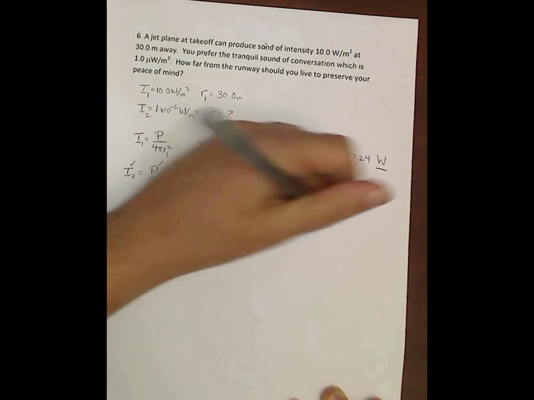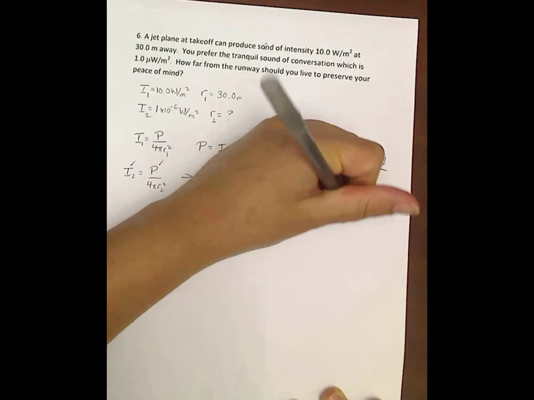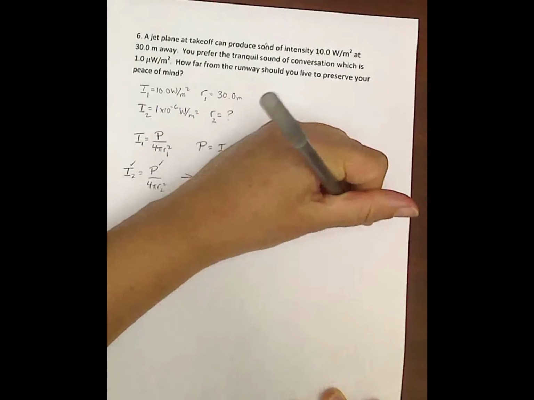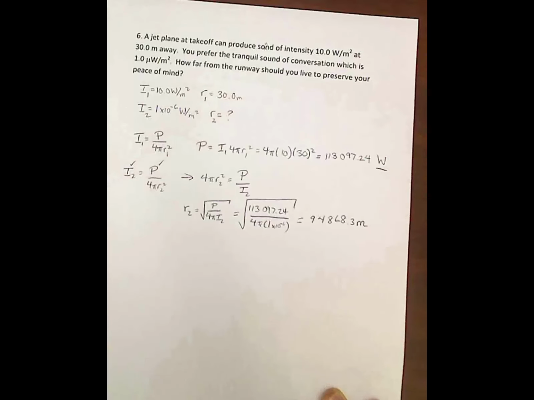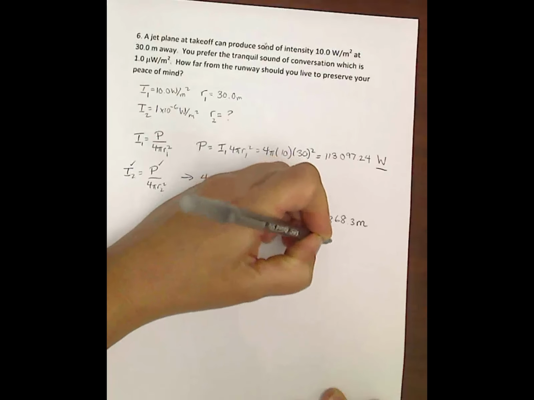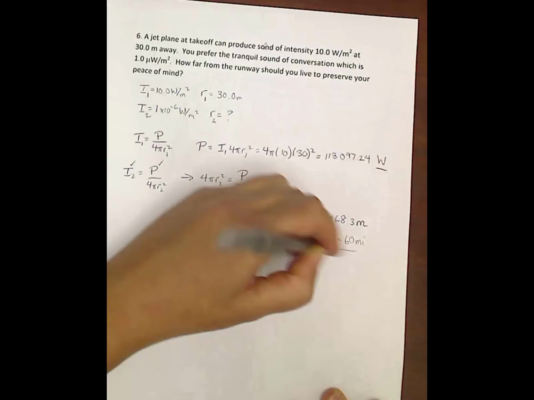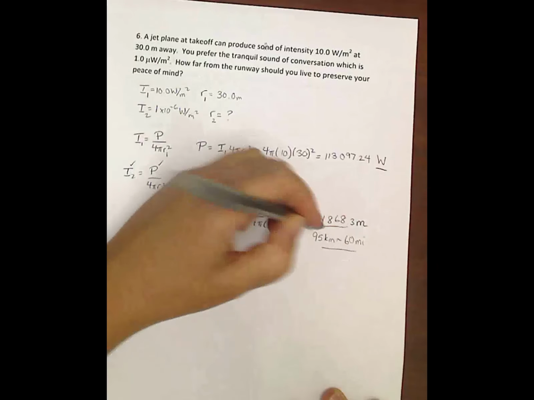And we get 94,868.3 meters. And so that's really far. That's 95 kilometers, or around 60 miles away. Okay, so it's a huge difference in distance that you have to be.